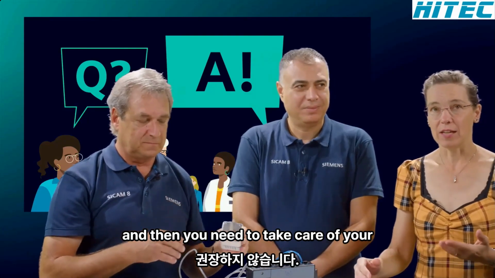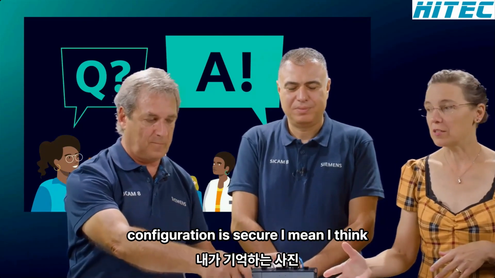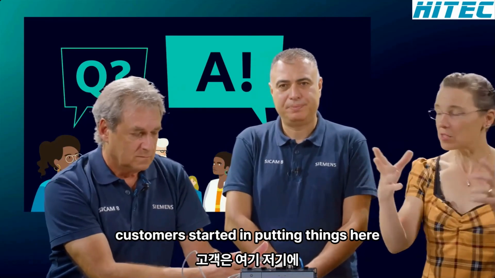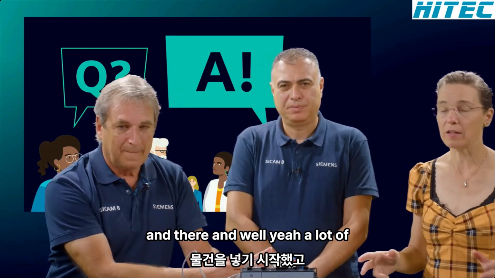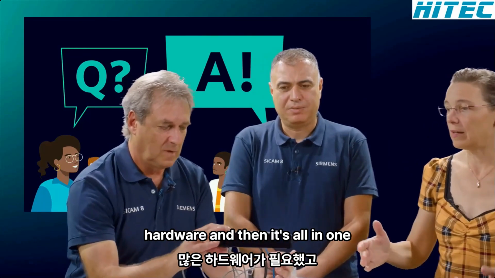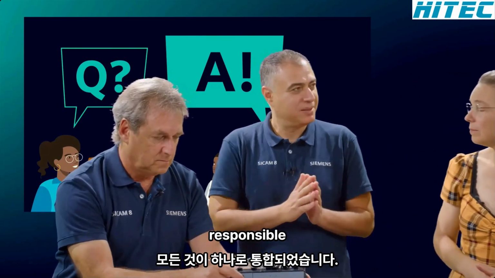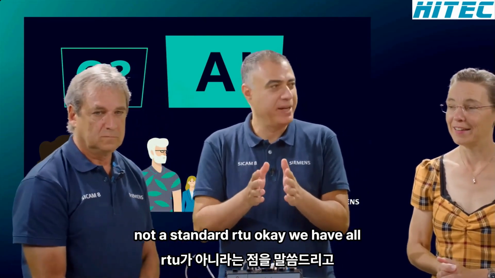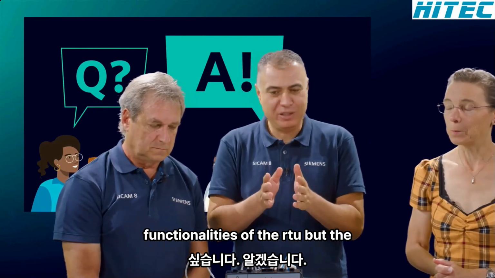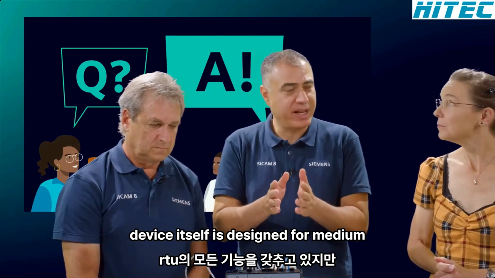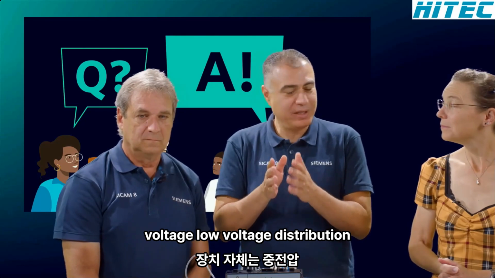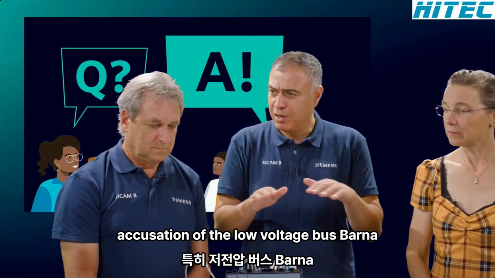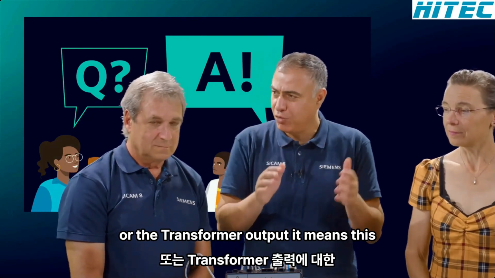And then you need to take care that your configuration is secure. I think you started with a picture. I remember customers started putting things here and there, and a lot of hardware, and then it's all in one responsible. I have just to mention that this is not a standard RTU. We have all functionalities of the RTU, but the device itself is designed for medium voltage, low voltage distribution substation, and especially for the acquisition of the low voltage bus bar, or the transformer output.